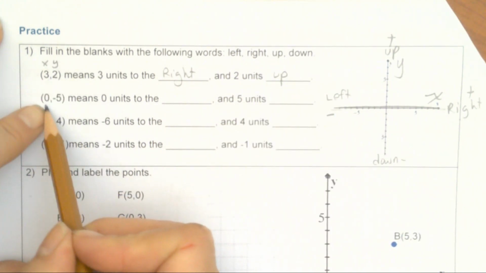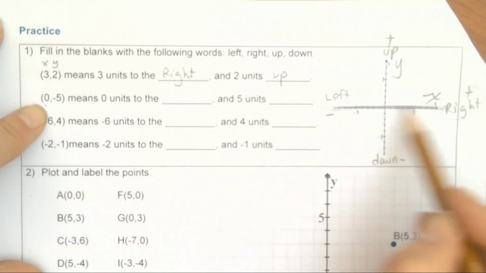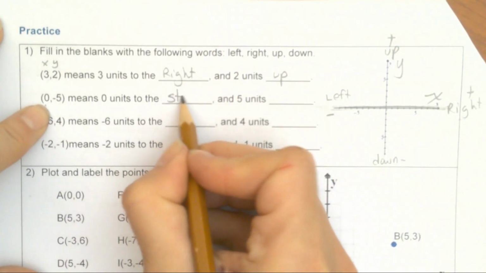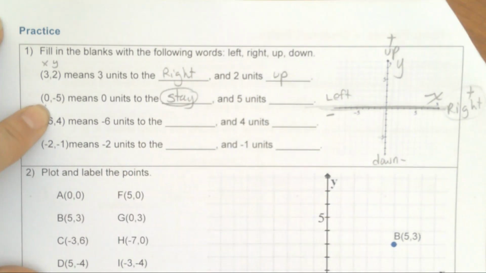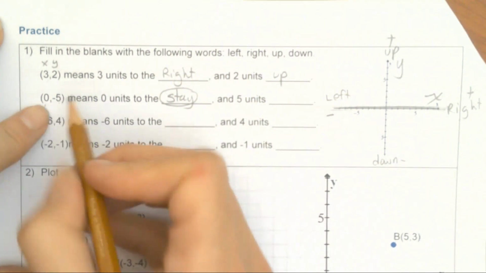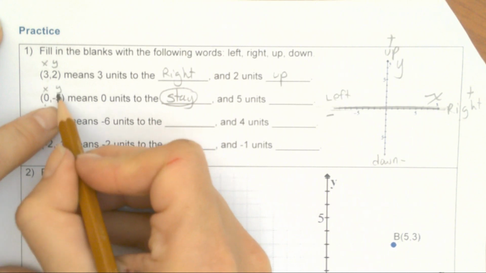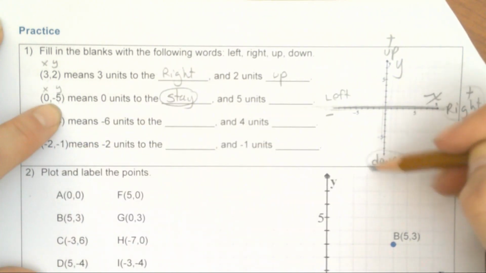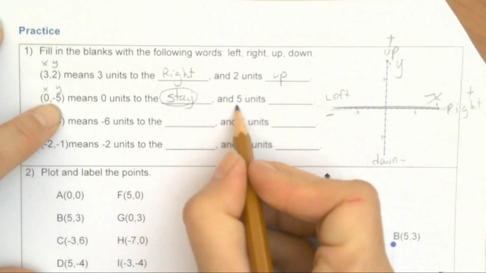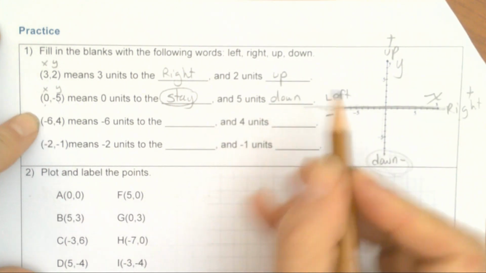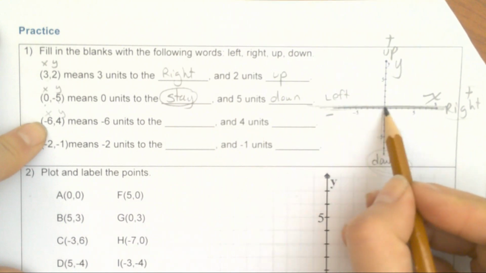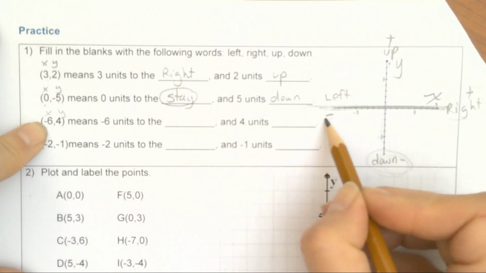0. So if I'm on the x-axis and it has a 0, it means don't go right, don't go left, just stay where you are. And then here, this is x, this is y. So y means -5. So negative is down. So 5 units down. -6, this is x, this is y, so it means I'm on the x-axis and I have to find -6, so I have to go left because left is negative.